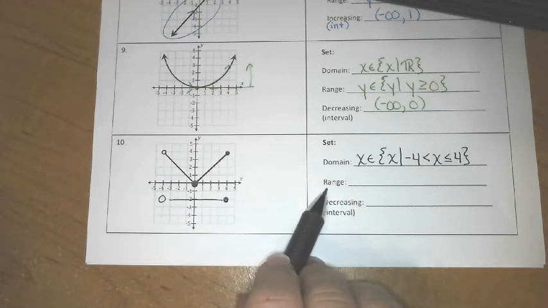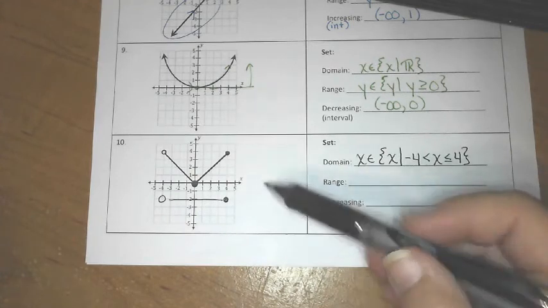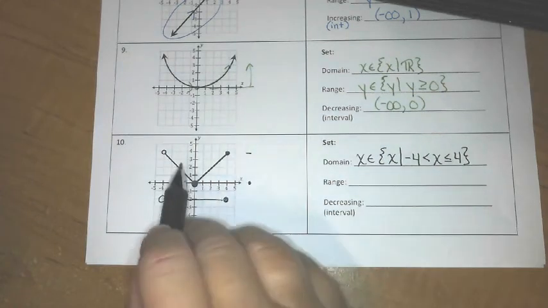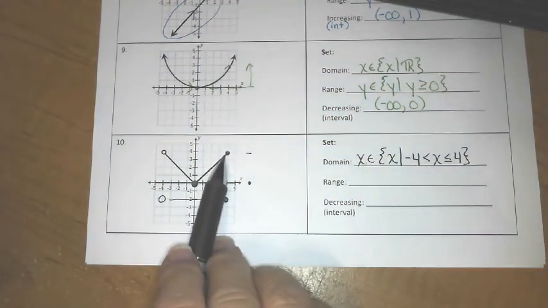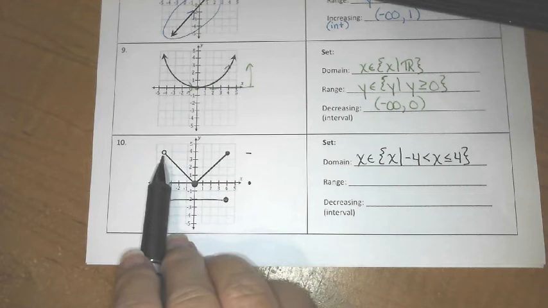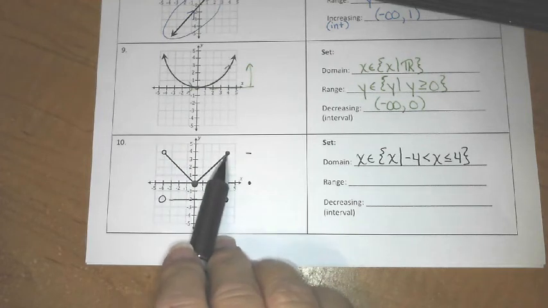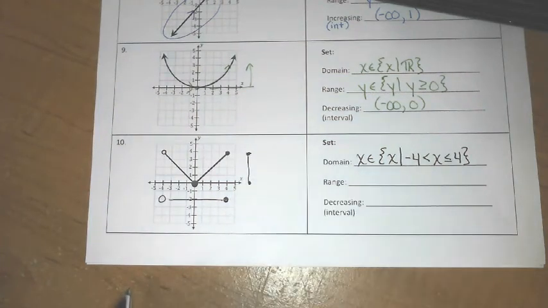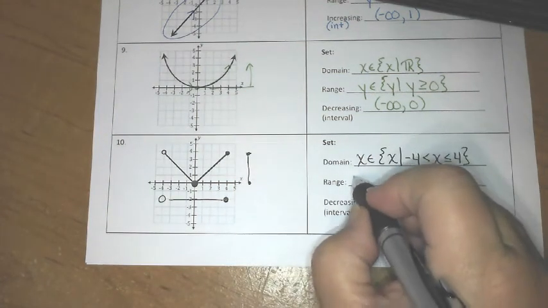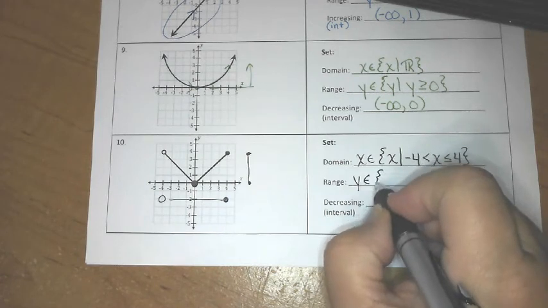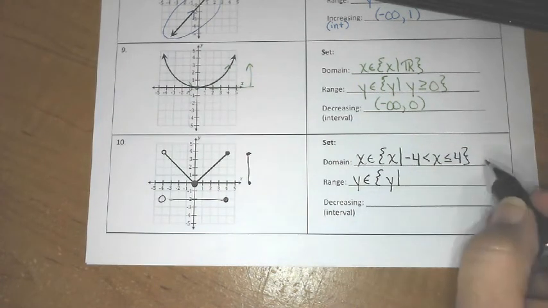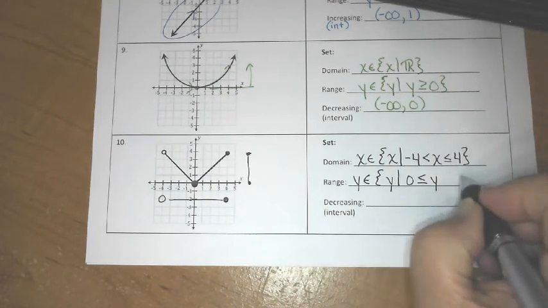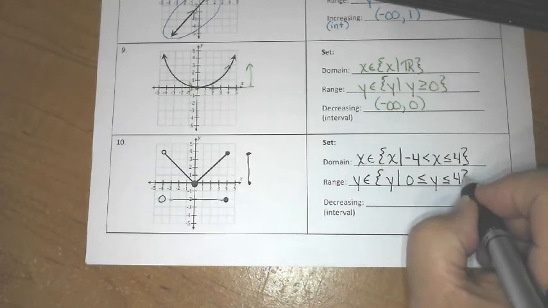Now my range from bottom to top, the lowest number I've got here is 0, and then the highest number is 4, and I've got to decide, is 4 included? Because there's an open circle that gets covered. So yes, 4 is included. So my range, y is a member of the set of all y's such that 0 is less than or equal to y is less than or equal to 4.